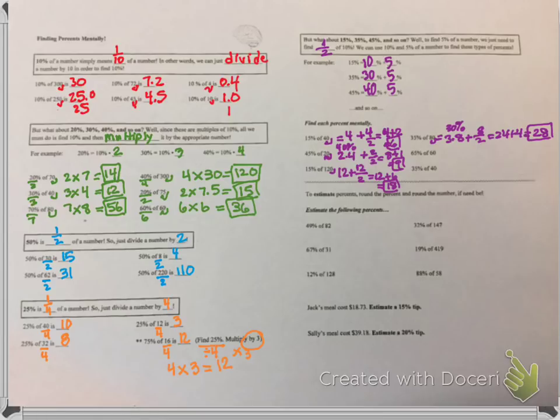First, I start with figuring out what 10% is. So to get 60%, I'm going to take my number and multiply it by 6. So I get 6 times 6. Now I'm going to take the 10%, which is the 6, and I'm going to cut it in half. That represents the 5%. So I get 36 plus 3 for a grand total of 39.